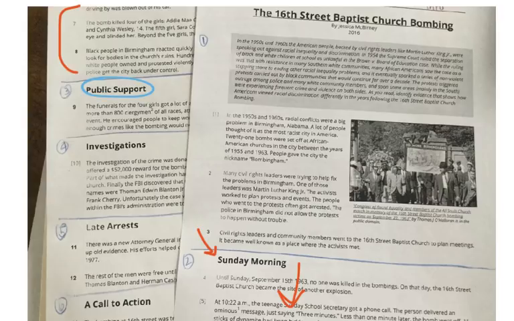Please make sure that you put the lines in. Section 4, investigations. Section 5, later arrests. And Section 6, a call to action. So go ahead and separate your article into those sections. And I also would like you to number them, please. It's really nice that the paragraphs are numbered, but we are just going to even more broadly number the sections. So take a second and do that.